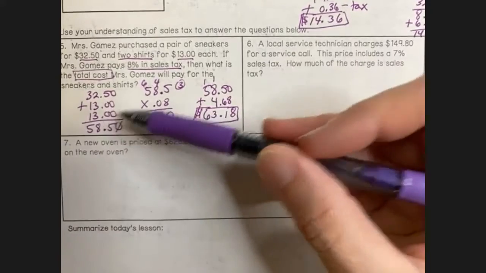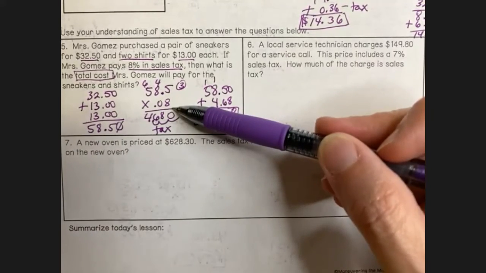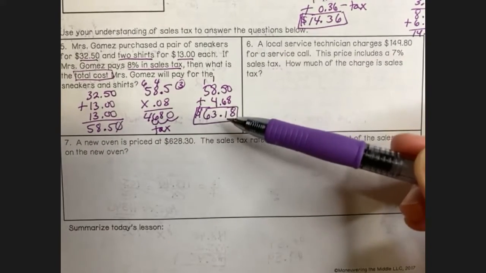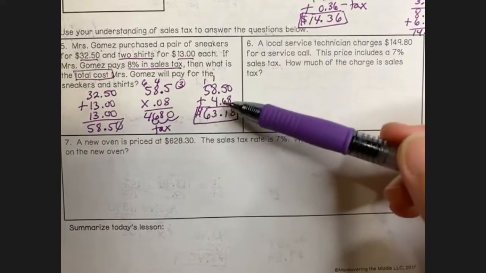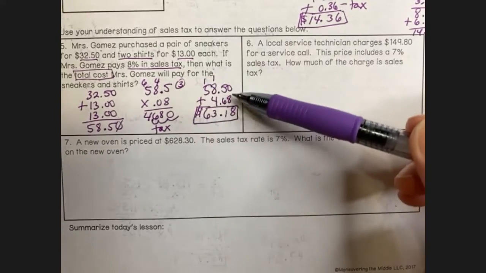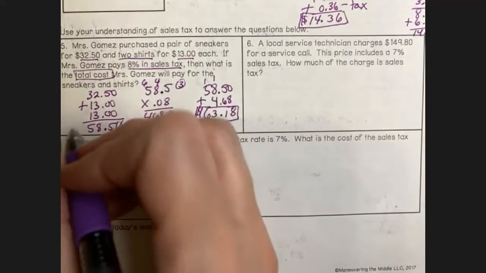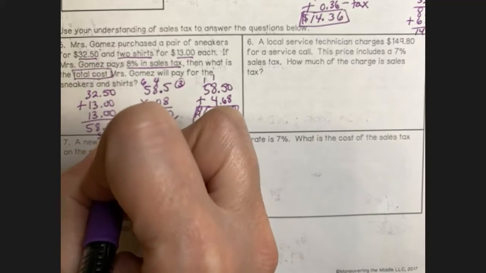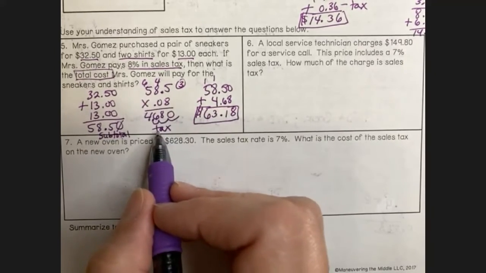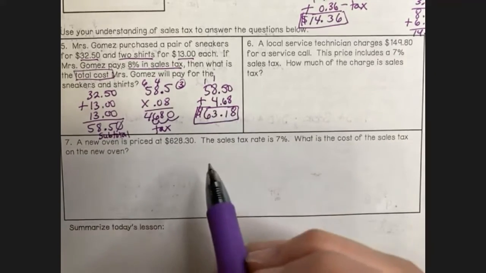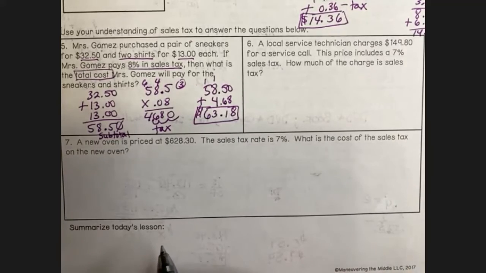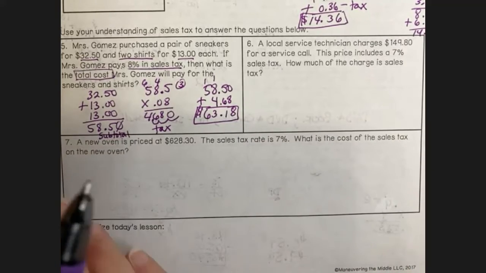So total, multiply by the tax on the total, add the tax back to the total, or the partial total, I should say subtotal. So the $58.50 is a subtotal. I'll put subtotal. And then I tax it and get my tax, and then I add my tax back to my subtotal to get my grand total, my final answer.